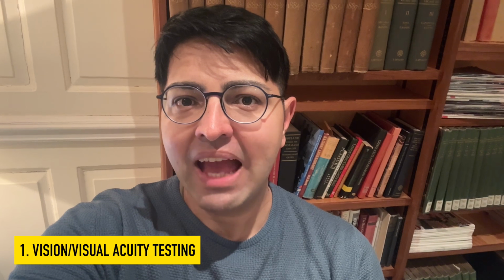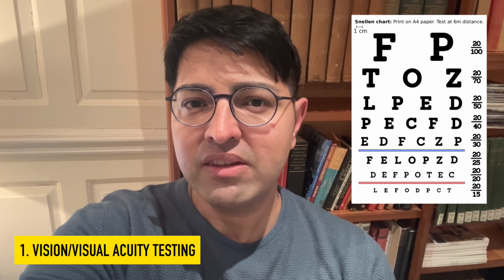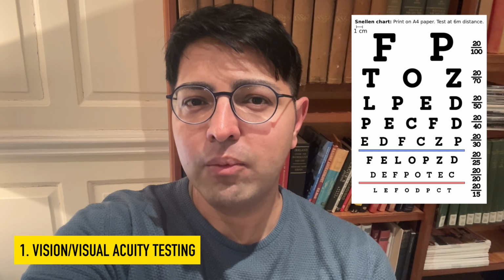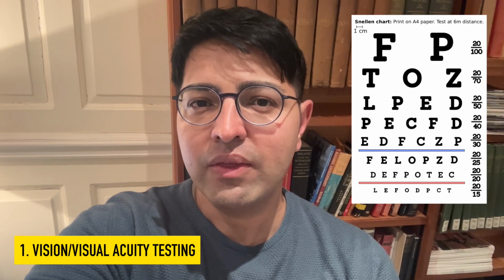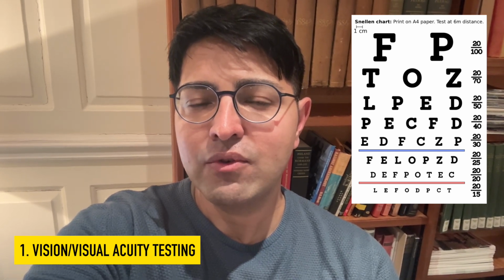An at-home test for checking your vision can be simply done by reading a chart at a set distance. In the link in the description below, I've attached a PDF of a classic Snellen chart. If you place this chart 6 meters away from where you are positioned, you can then start to attempt to read the letters.